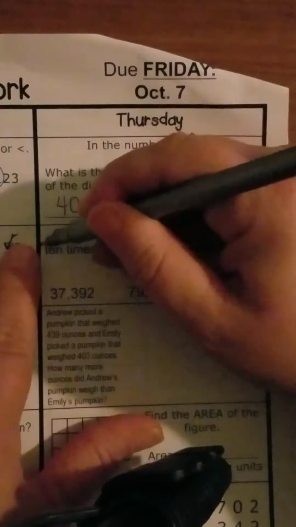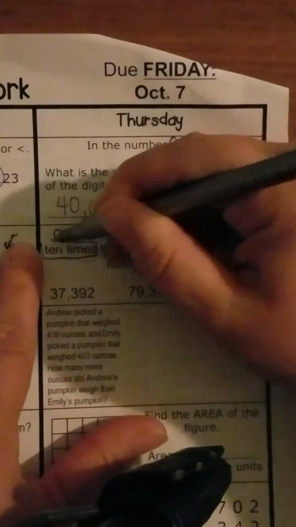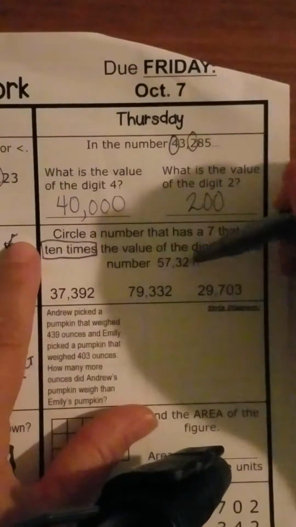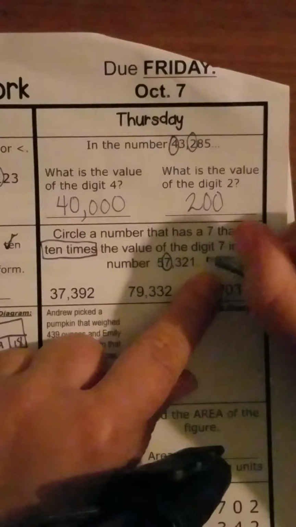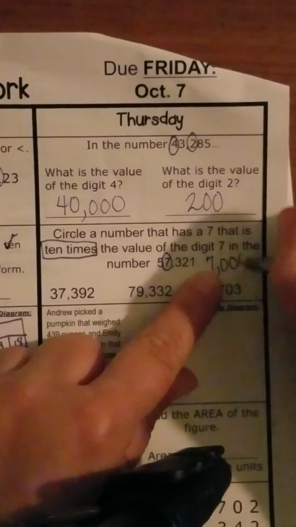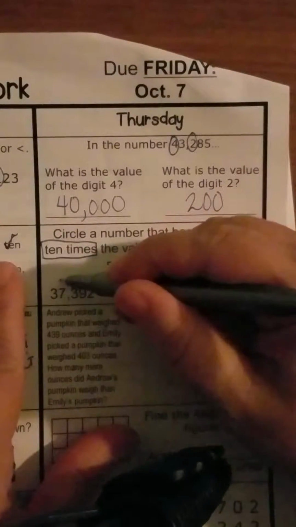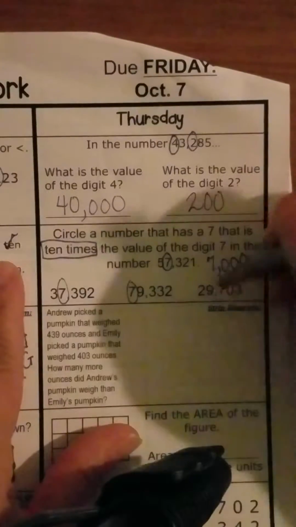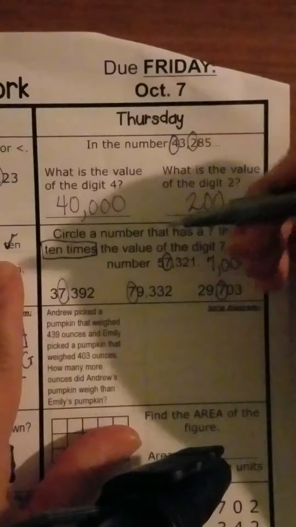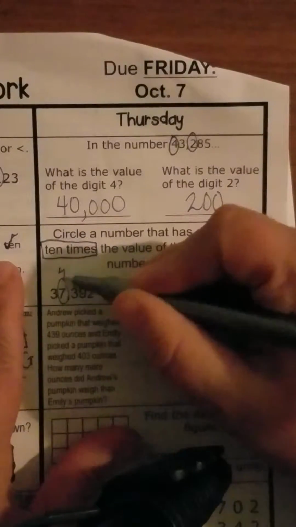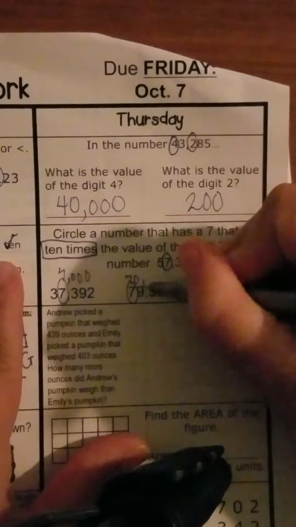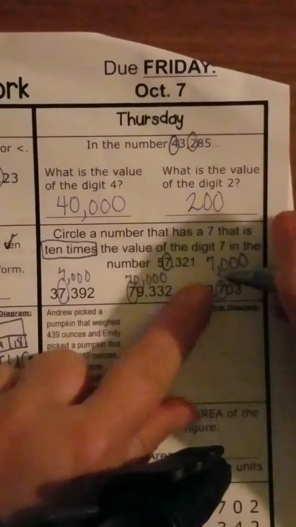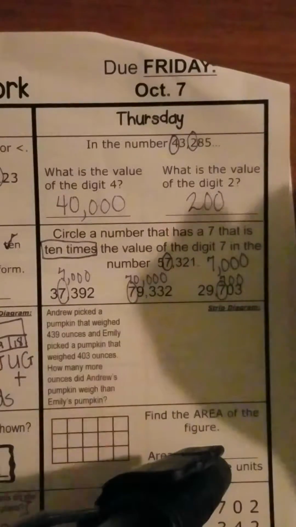All right, and the next part says circle a number that has a 7 that is 10 times, we know that's important, 10 times the value of the 7 in this number. Our strategy there is to circle that 7 that's in the number we're looking at and put 7,000. And then we also are going to circle all of the 7s in each of those choices. And we're going to say, okay, that one's worth 7,000. This one's worth 70,000. And this one's worth 700.